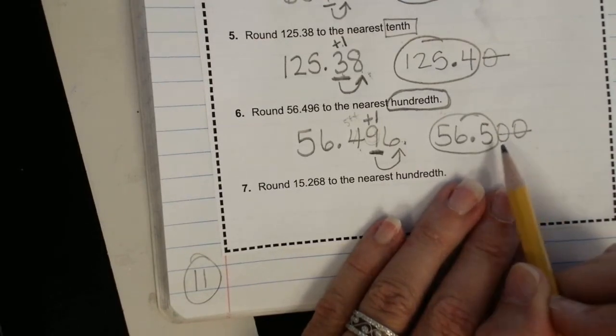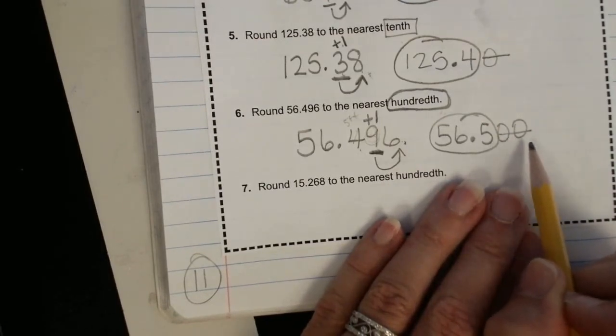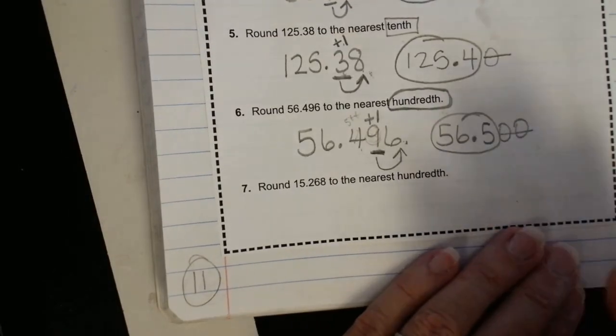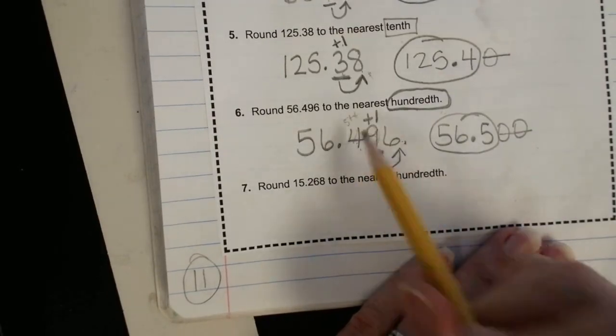Because when we round to the decimal places, these decimals have no zeros, and your answer choice is always going to show you that without those zeros there. Okay, so don't let that confuse you. This was an exception to the rule.